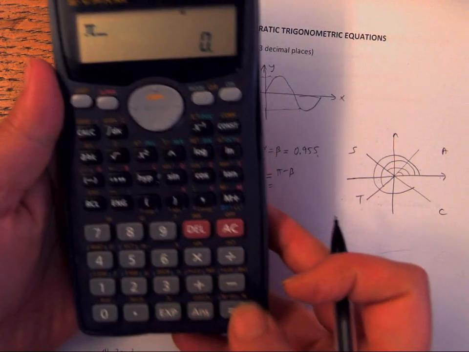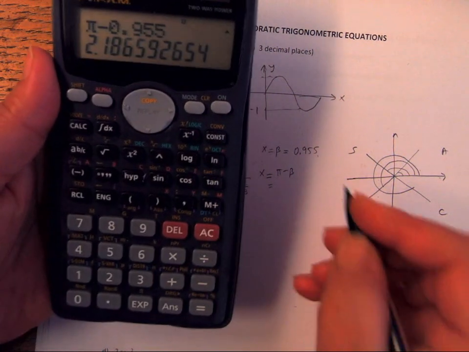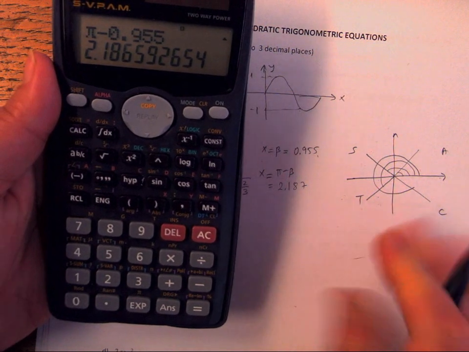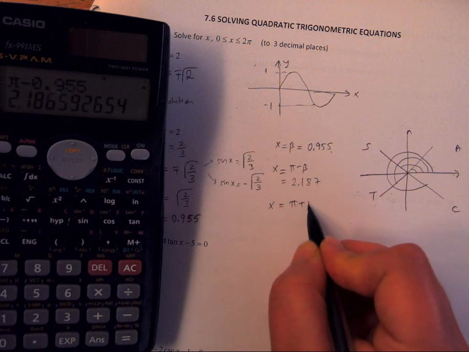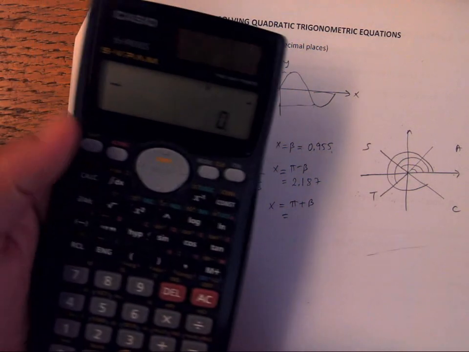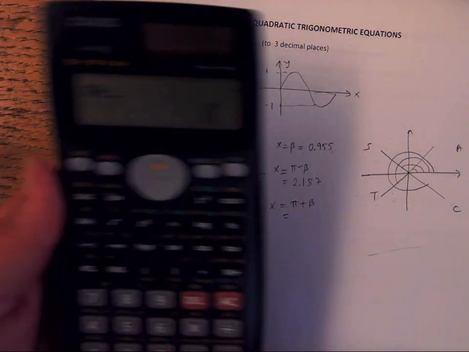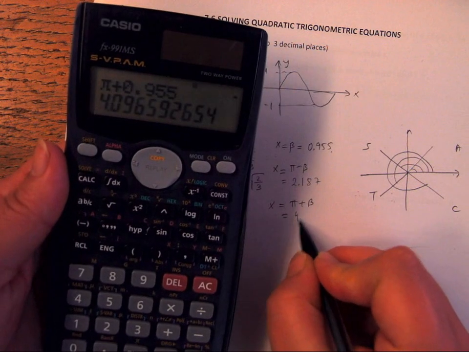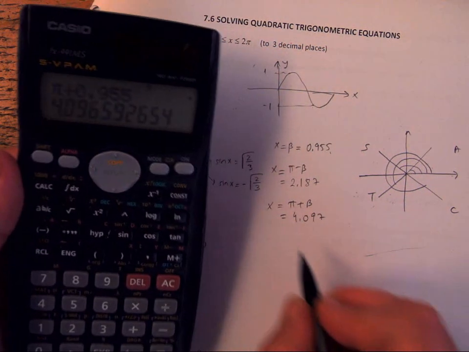So pi minus 0.955 gives you 2.187. The angle in quadrant 3 is going to be pi plus beta. So pi plus 0.955, you get 4.097.